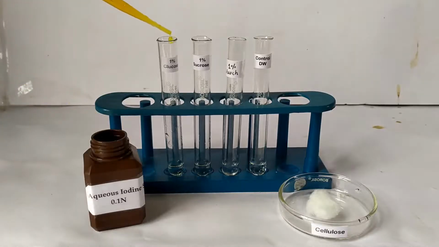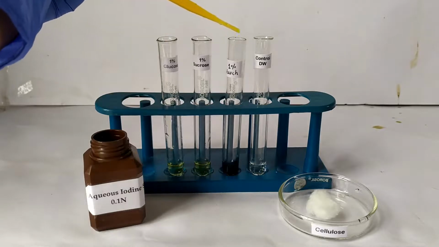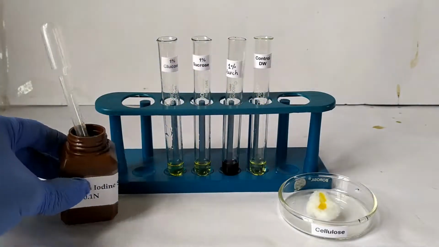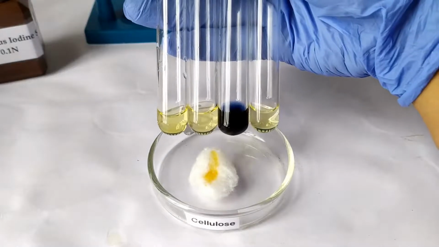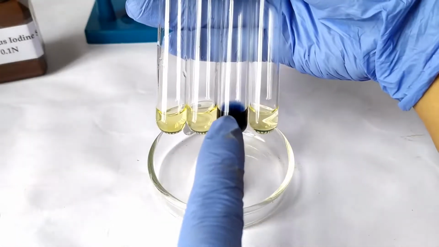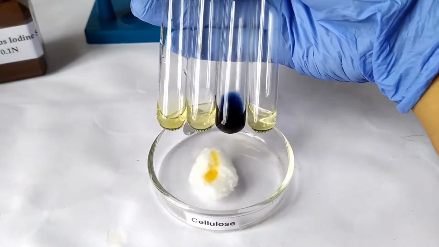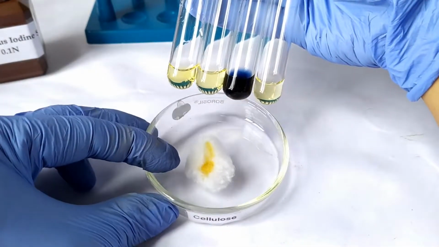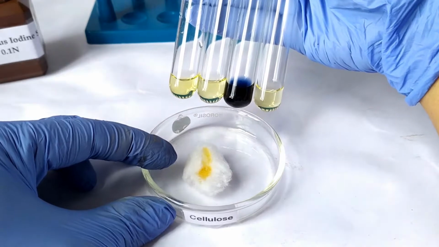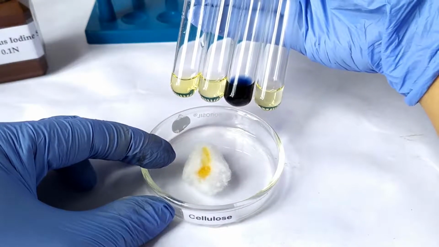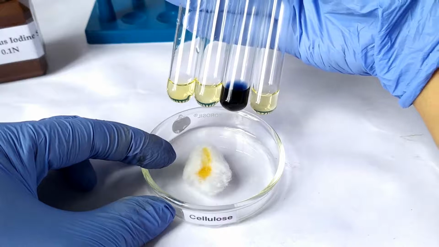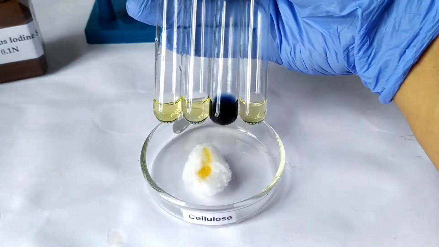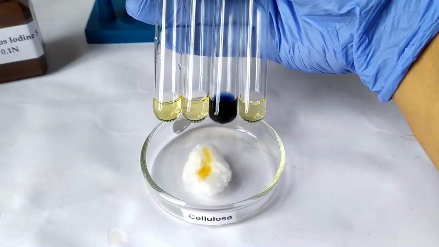Now add a few drops each of the dilute iodine solution to each of the 4 tubes and also to the cellulose sample. Observe the change in color in the samples. You'll notice that the test tube containing the starch solution shows a rapid development of a deep blue-black color. All the other samples, including the control test tube, retain the original iodine color. Similarly, starchy foodstuffs like potato, bread, and boiled rice all give a blue-black coloration with iodine. This shows that iodine gives a color reaction only with certain polysaccharides, such as starch.